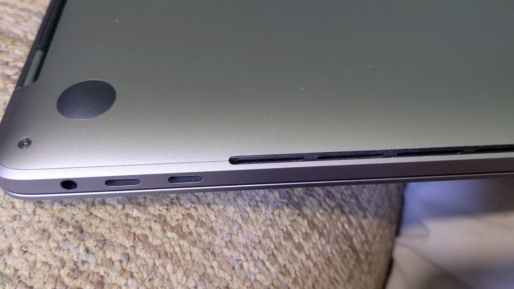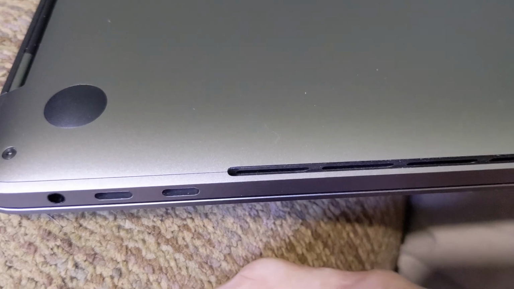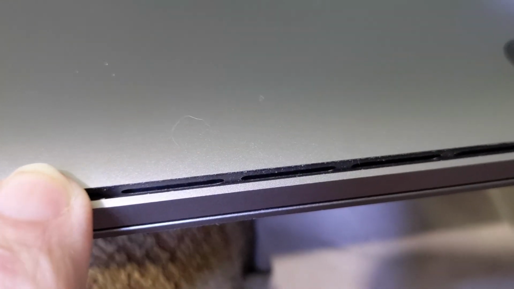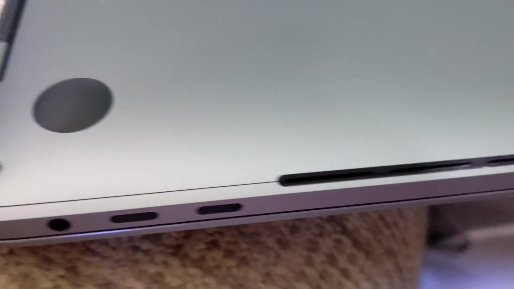Alright, one of the things I don't like a lot about the MacBook Pro is this little area right in here. I don't know if I can zoom in good enough or not, but this is sharp. All the way around the edges, it's very, very sharp.